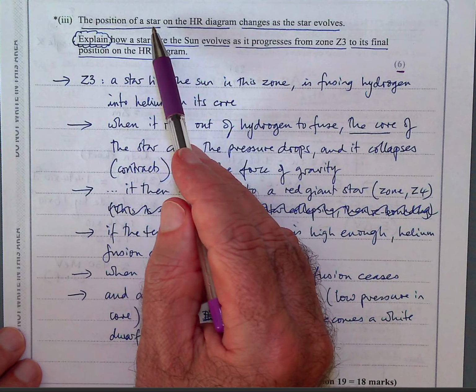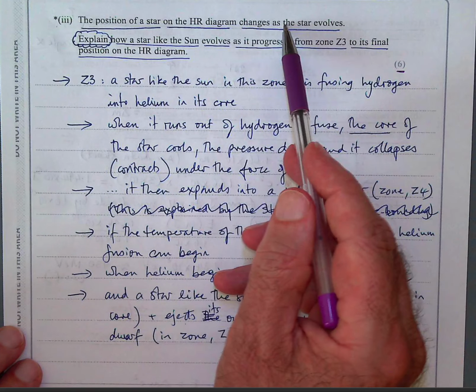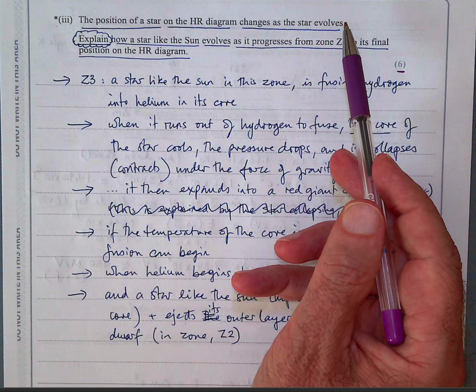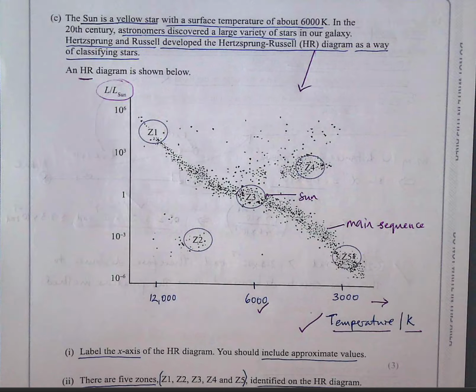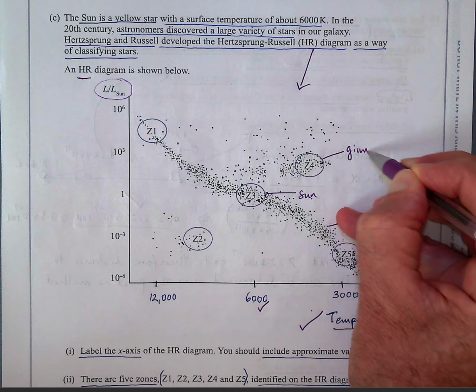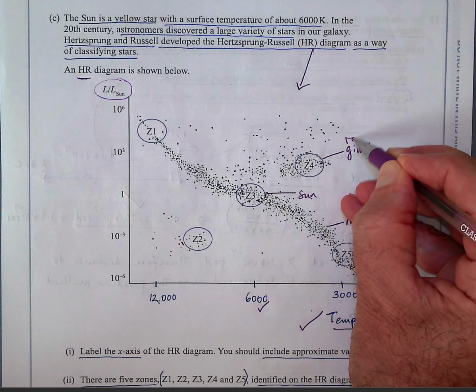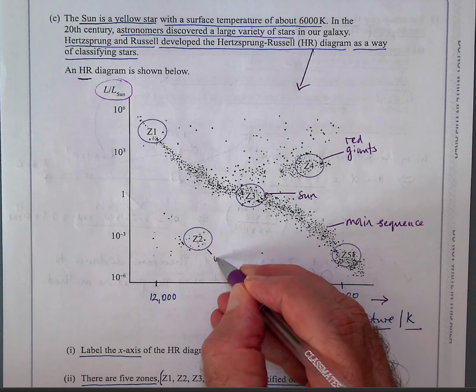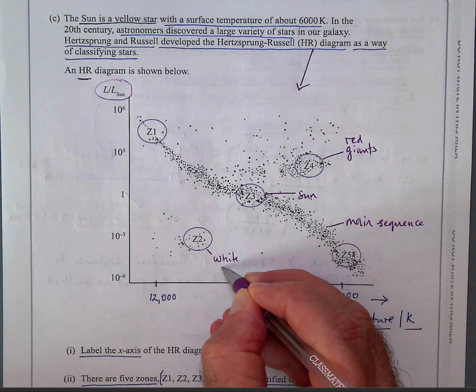The position of a star on the HR diagram changes as the star evolves. So remember I said the main sequence is the band in the middle. Over here are giants. What are they called? Red giants. And then some of them will be supergiants. Over here will be white dwarfs.